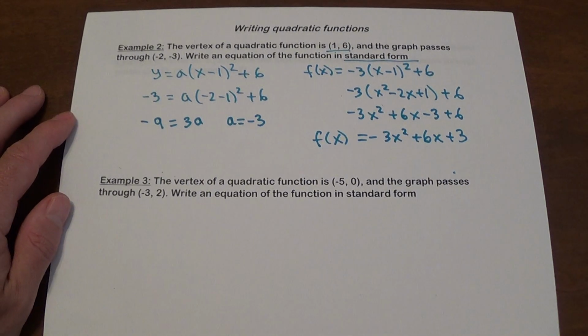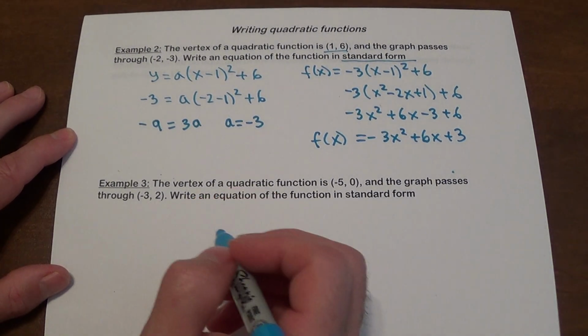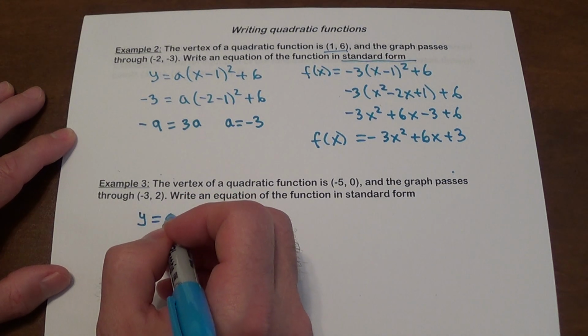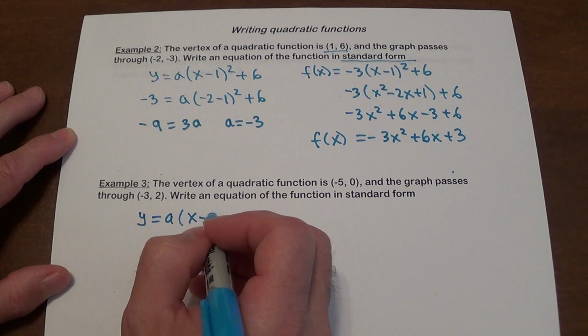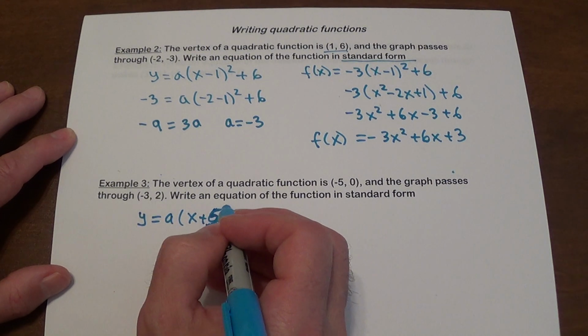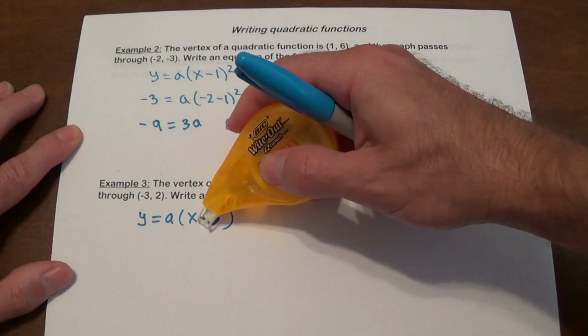Okay, there's one more, the vertex and another point. Let's go ahead and do this one. Same thing. So we're going to write y equals a times x minus 0, x plus 5, right? X plus 5. Let me fix this. My bad, I looked at the wrong number.